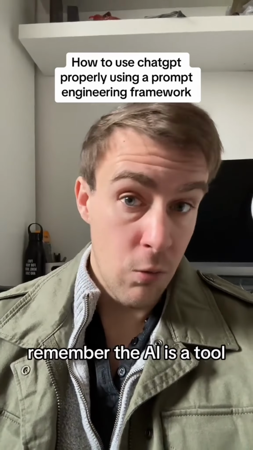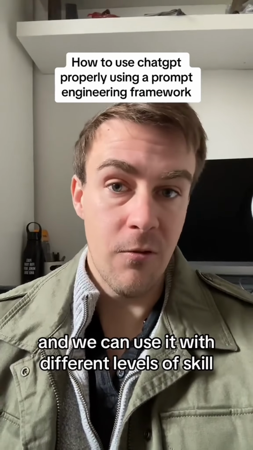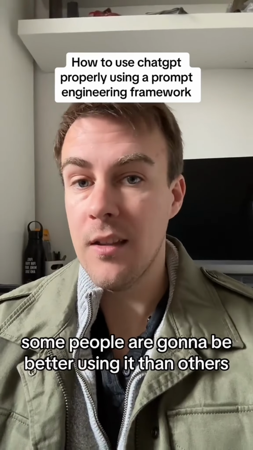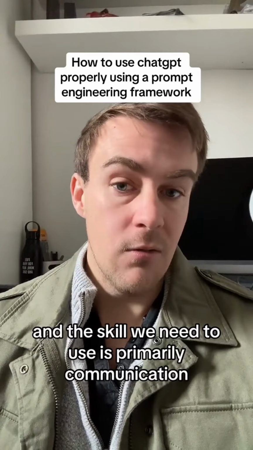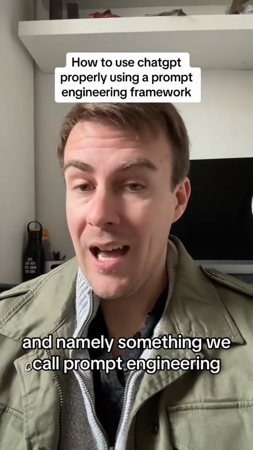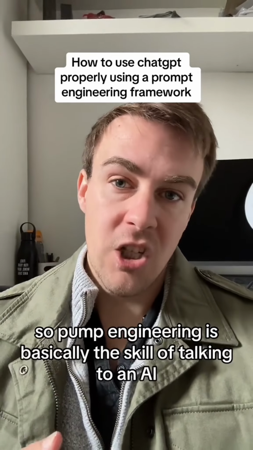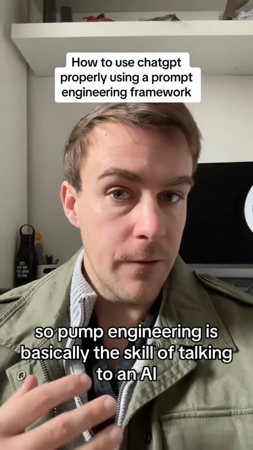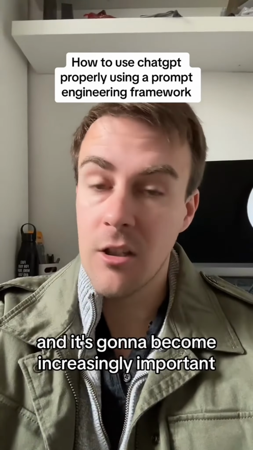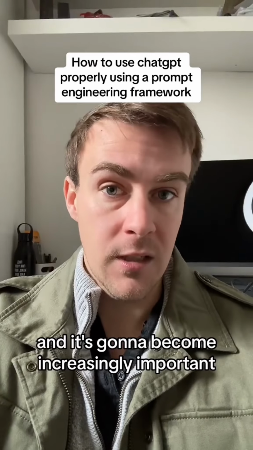Remember that AI is a tool and we can use it with different levels of skill. Some people are going to be better at using it than others, and the skill we need to use is primarily communication, and namely something we call prompt engineering. So prompt engineering is basically the skill of talking to an AI, and it's going to become increasingly important.